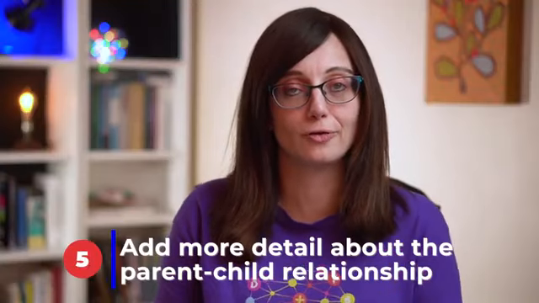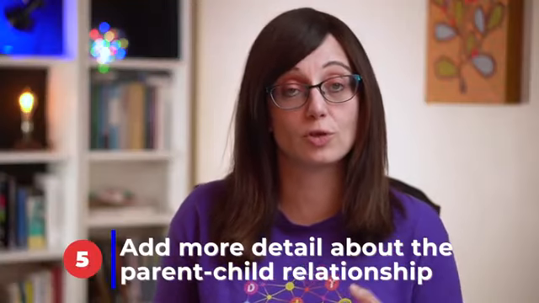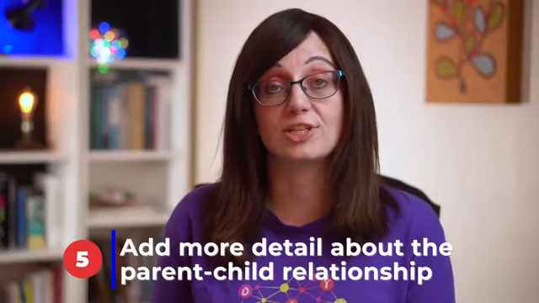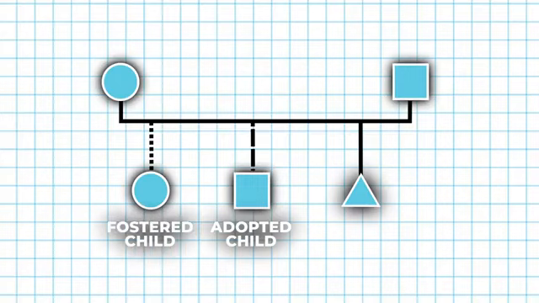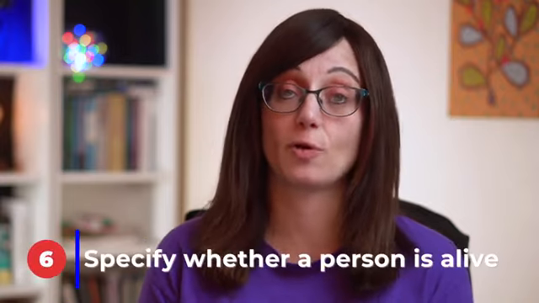5 is children. So you can clearly see whose children belong to who, but there's also times where you'd want to show more detail about the children. So you can show if someone was adopted, if a child is fostered. You can also show if someone is pregnant. And there's ways to indicate if there's been previous miscarriage or abortion, as these can all be useful parts of the family history.